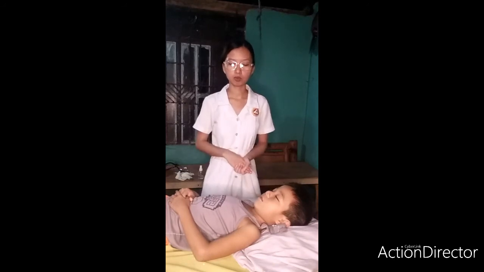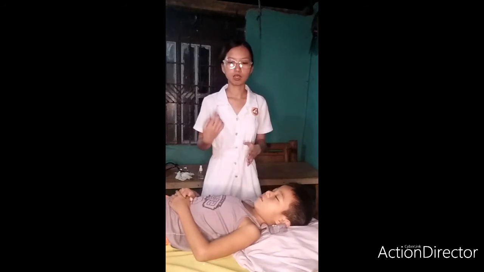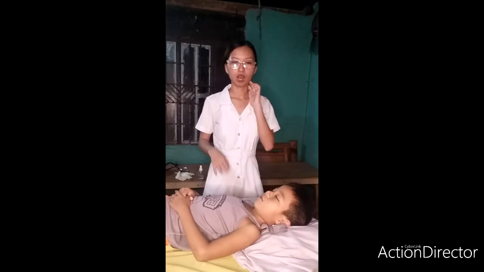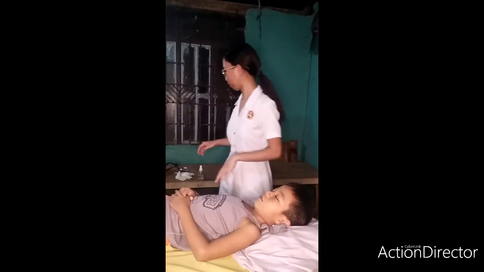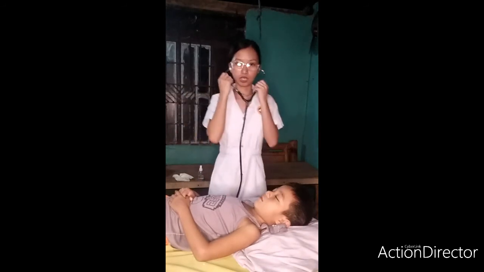Next is the auscultation. Move across and then down the chest with the client in the supine position. If the patient is in the supine position, have the client lean forward and then exhale while you listen over the aortic area with the diaphragm. We're going to use, of course, the stethoscope for the auscultation.